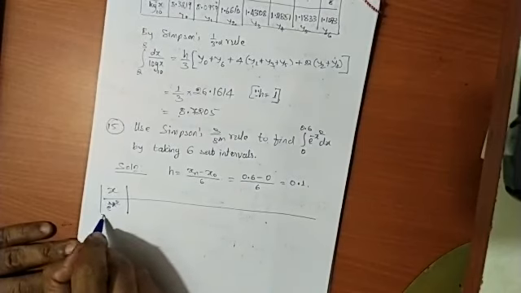So now I have to find out the values, right? See, y1 for 0.1 it is 0.9905.